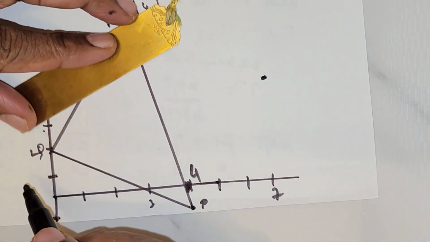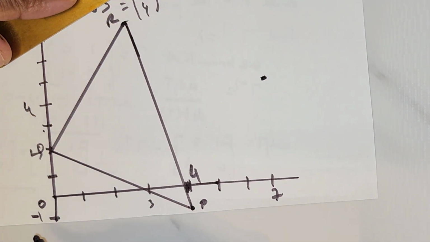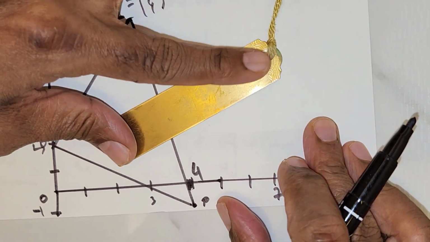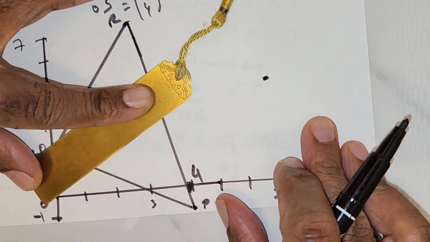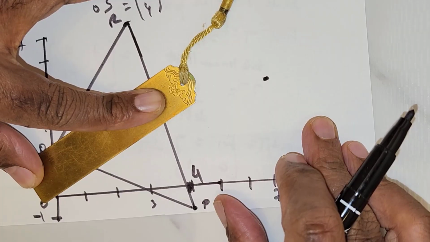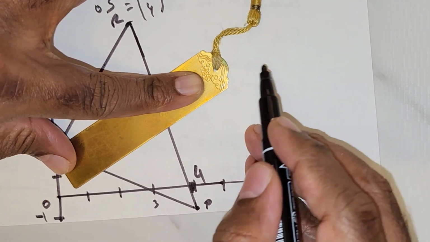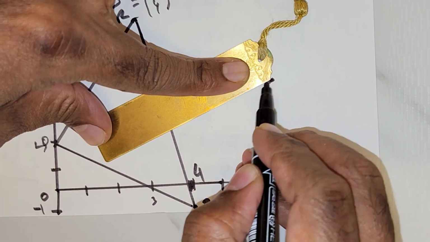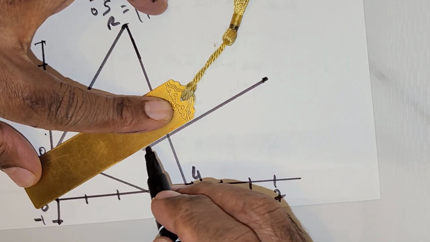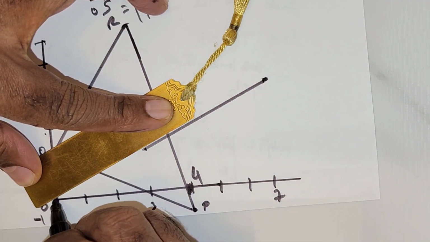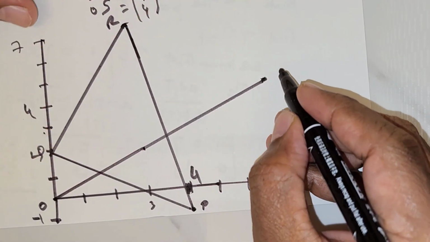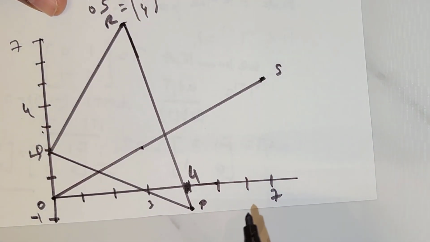Okay, so from the origin we connect the point. Okay, so this is my OS.